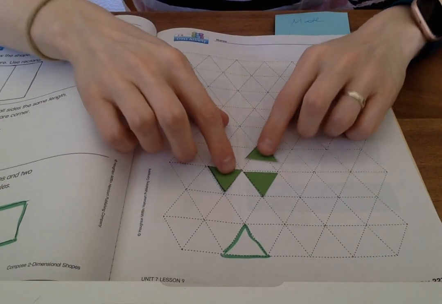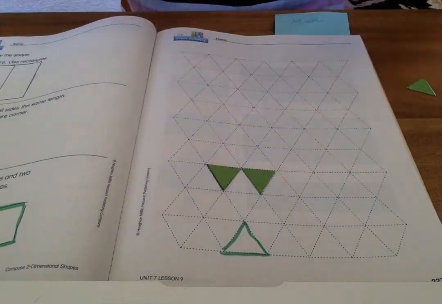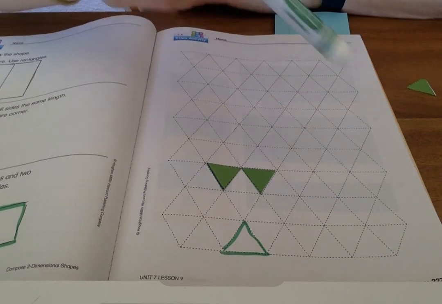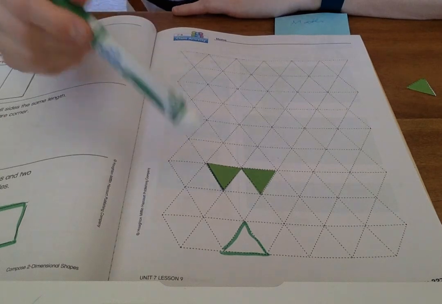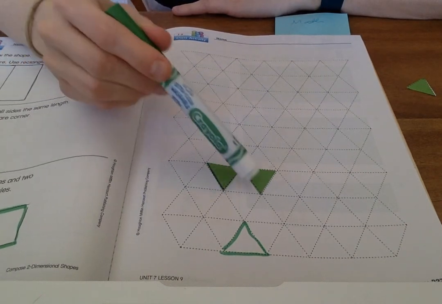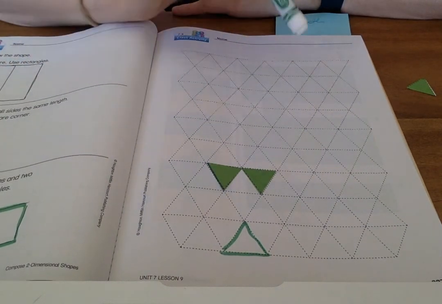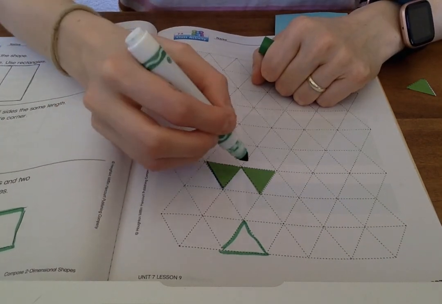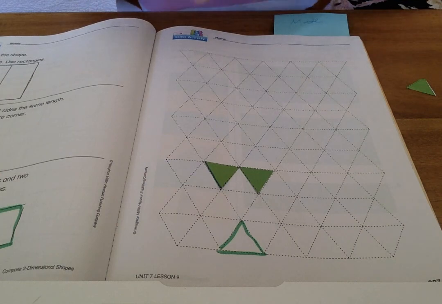But if I did this, would this work? This would not work for the activity we're doing because when you put the shapes together, they need to share an edge. All right? This is sharing a corner, but if we went to do that, we would just be drawing two different triangles. They wouldn't really be connected.